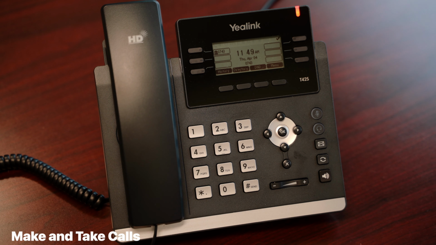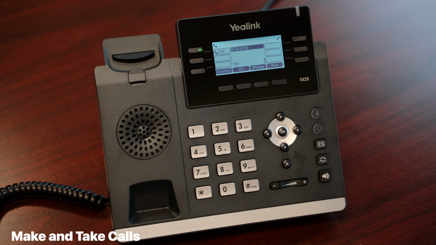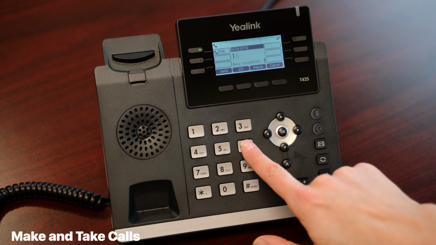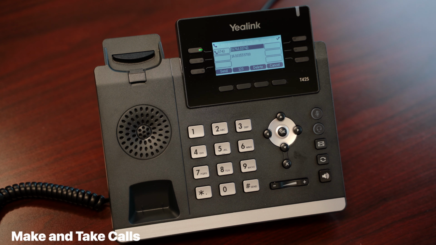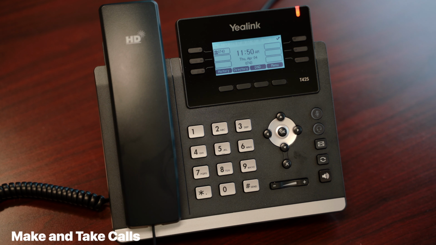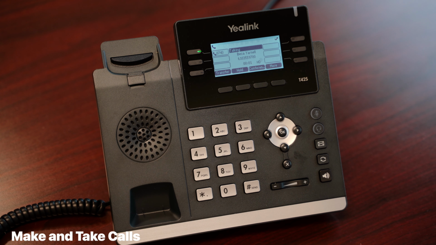To make a call, pick up the handset or press speaker or headset, then dial. To dial an internal person, simply dial their extension. To dial an external party, be sure to dial 1 plus the 10-digit phone number. When you're receiving a call, you will see the full caller ID of whoever is calling you. To answer, pick up the phone, press speaker, or press headset, depending on what your preference is.